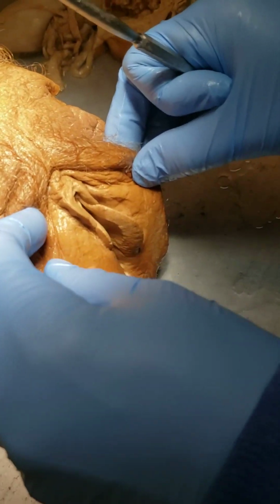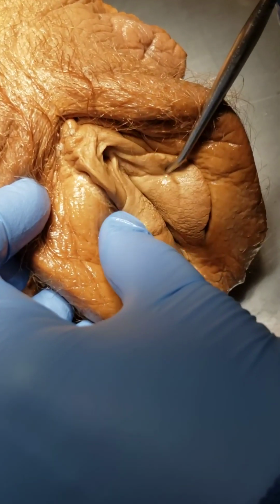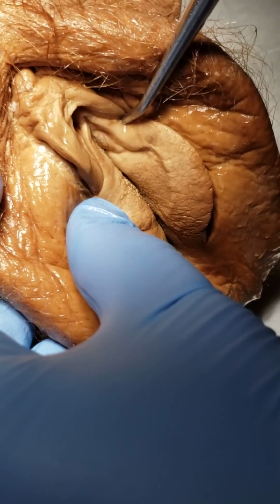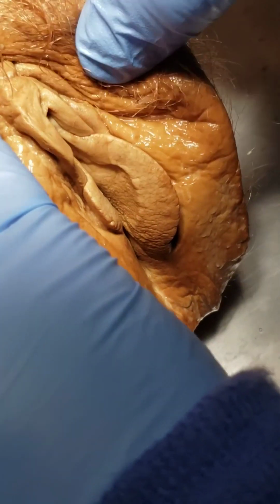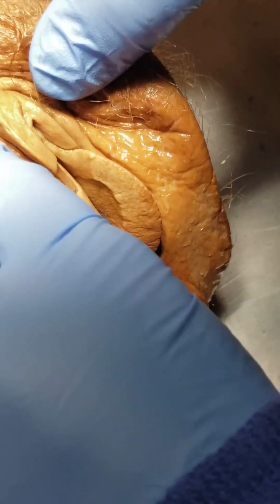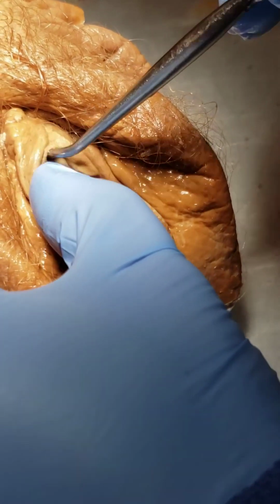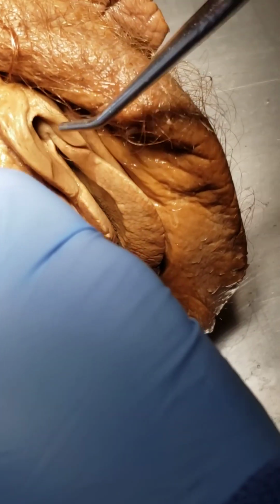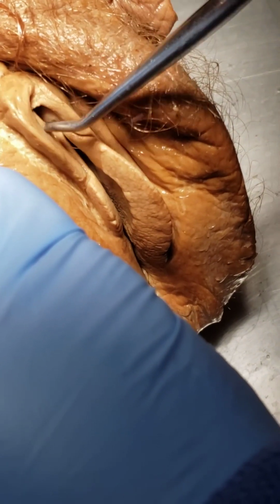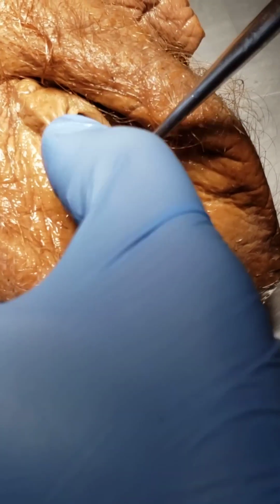Then we look at the inner folds, those are identified as the labia minora. And once again, if we're identifying certain aspects of the handout, you see right here the hood or prepuce, which covers the clitoris.